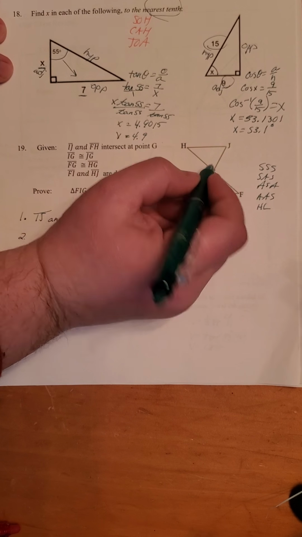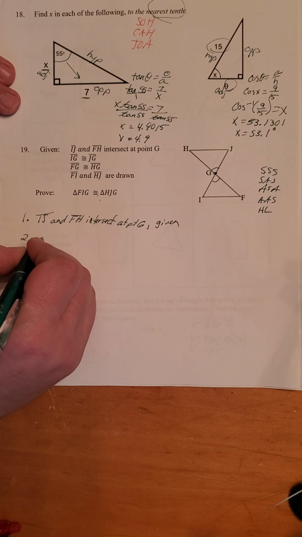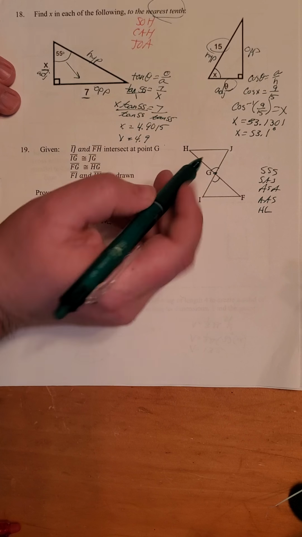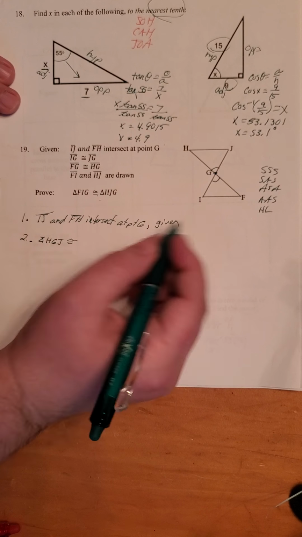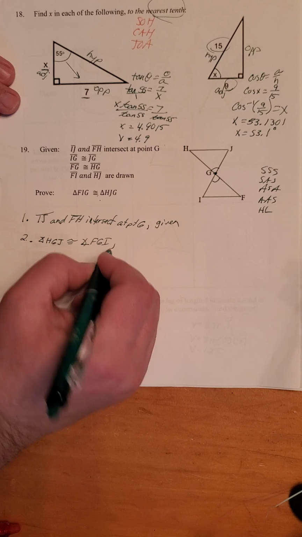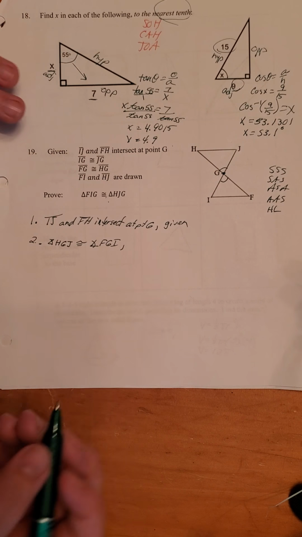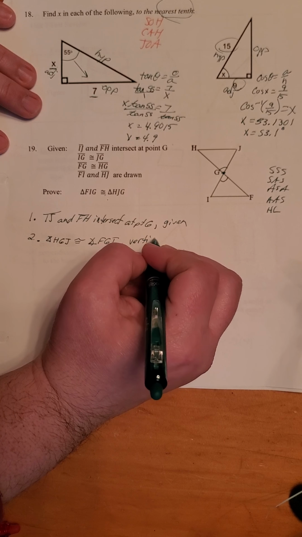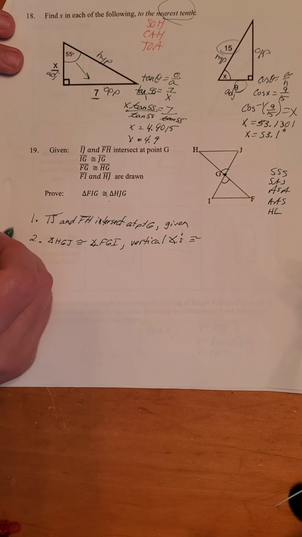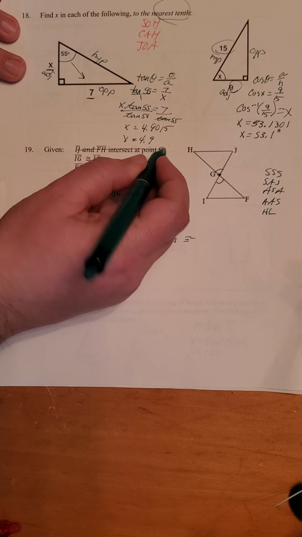Well, that means that these angles right here are vertical angles, and vertical angles are congruent. So we can actually write that down. So angle HGJ is congruent to angle FGI. And how do we know that? Well, we know that they are intersecting lines and they form the vertical angles. So vertical angles are congruent. I like to do a check mark. That means we have one of the three. Did we use this given? Absolutely. So that one is done.